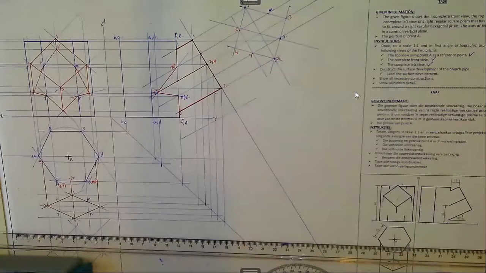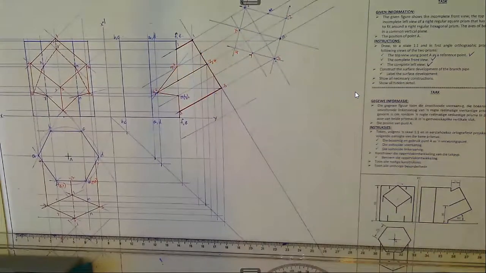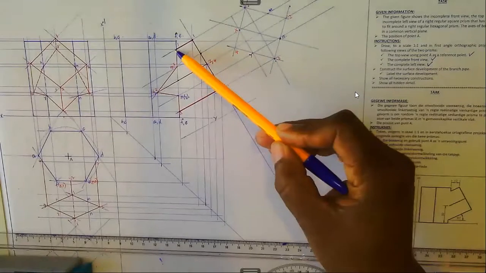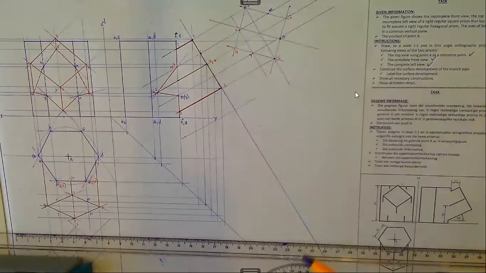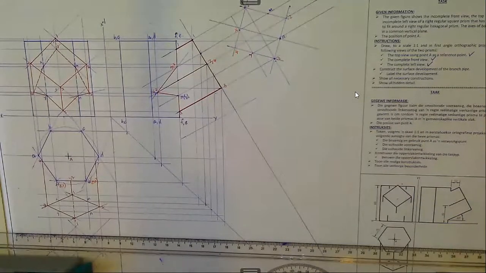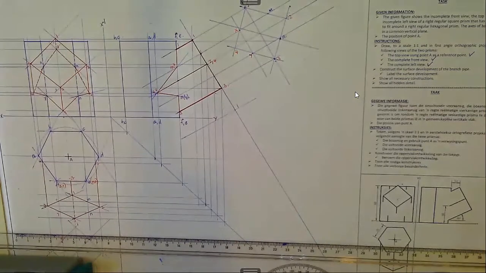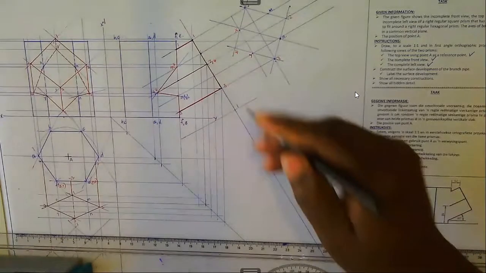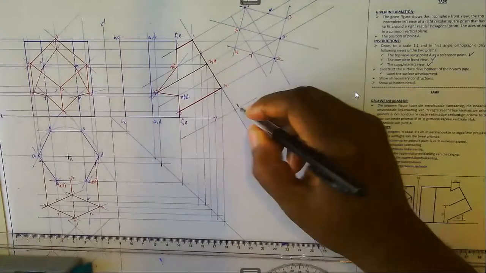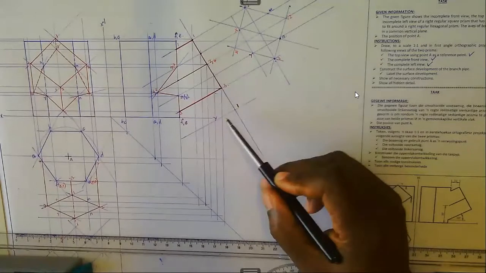Let me just check if we're given the seam. The seam is not specified, so I'm going to take this 1 as our seam. So we are going to open through point 1, then we unroll our shape. So here is our point 1. Let me now use a green color. Let's hope it's visible, not so visible. Let me try black like that. So that is our point 1, here.